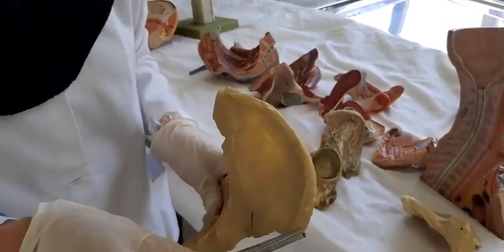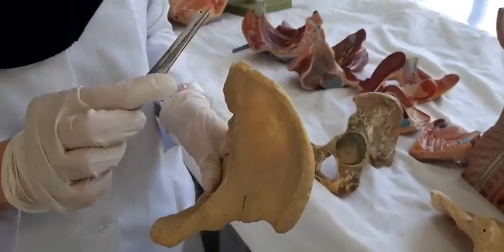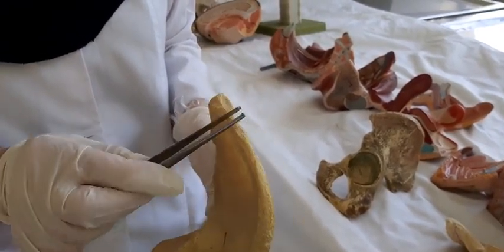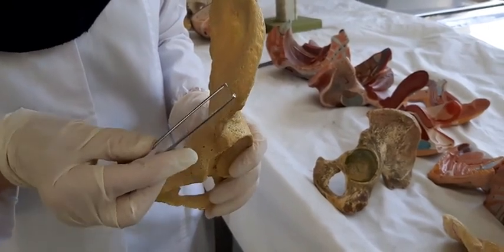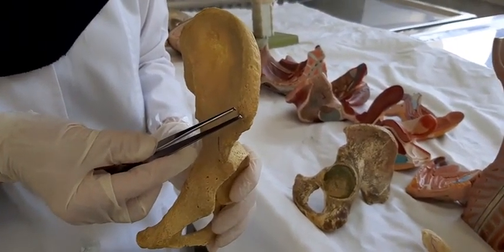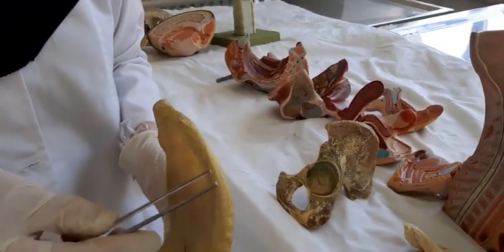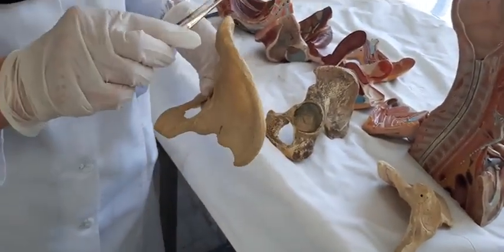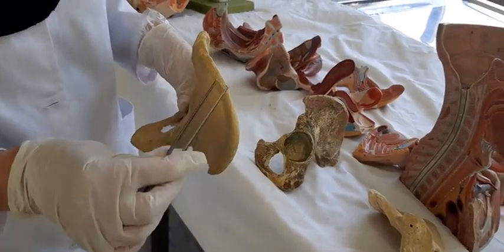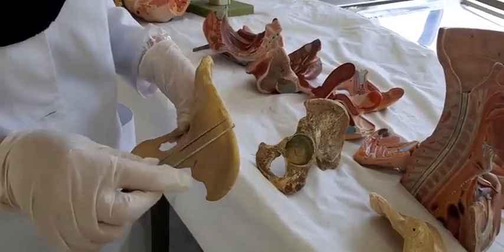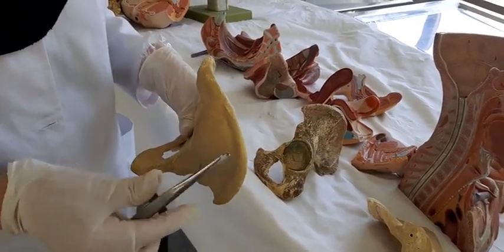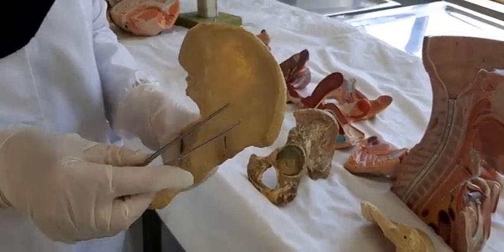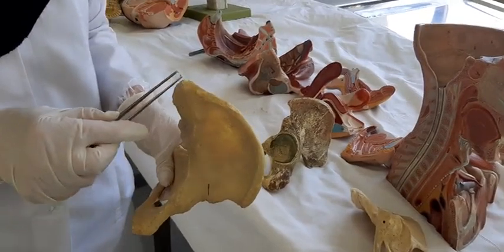About the iliac crest, or superior margin, superior border of the ilium or the hip bone, all of the iliac crest is formed by the ilium. It begins anteriorly from the anterior superior iliac spine and continues posteriorly to the posterior superior iliac spine. When you look at the iliac crest from superiorly, you can find it is like an elongated S in English, so some parts are concave and some parts are convex.